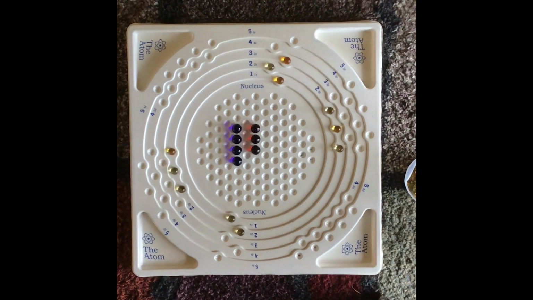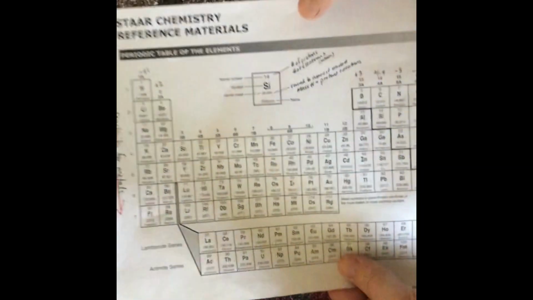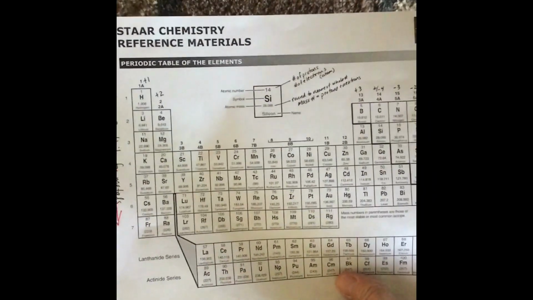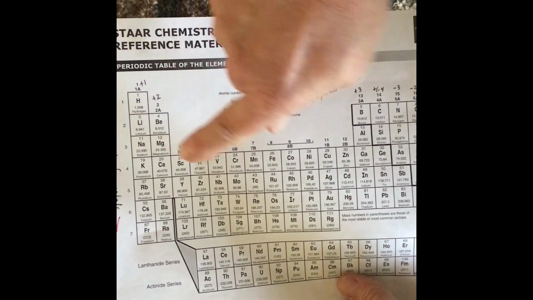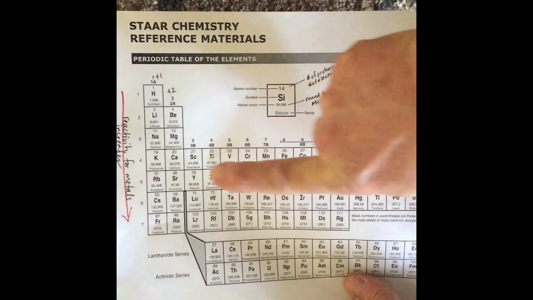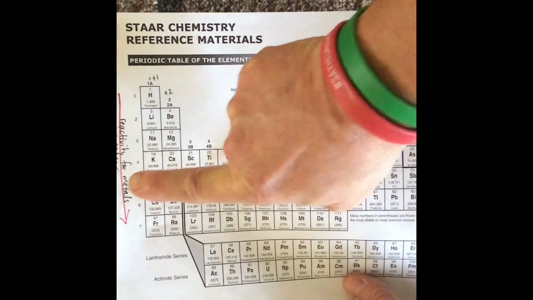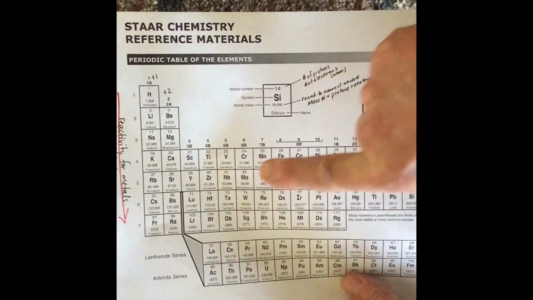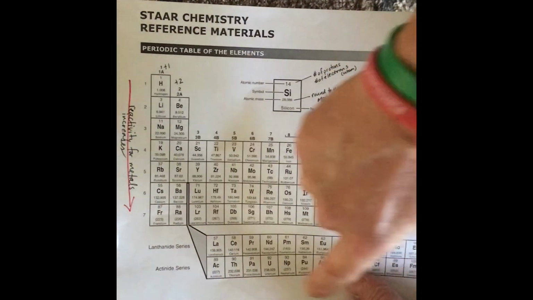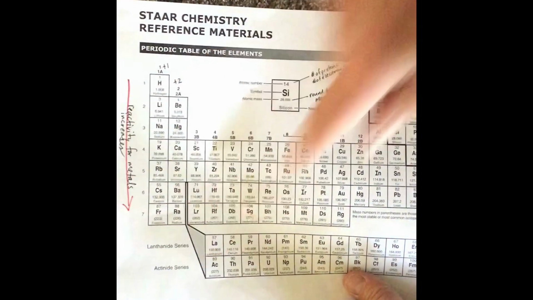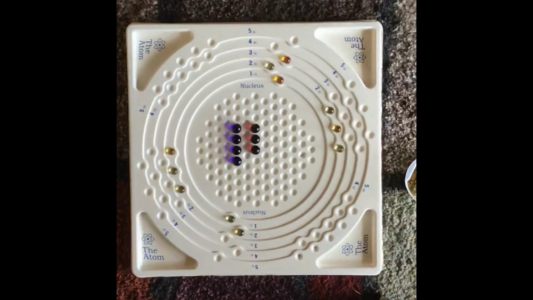So as we look at our periodic table, here we go. Sodium is more reactive than magnesium. So reactivity increases as we go to the left for metals. So we're going to draw an arrow down here at the bottom, going to the left, saying reactivity for metals increases.